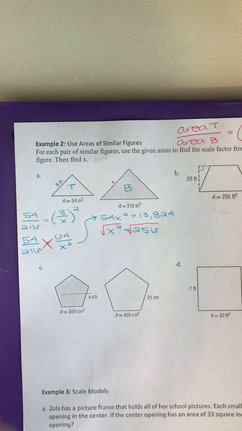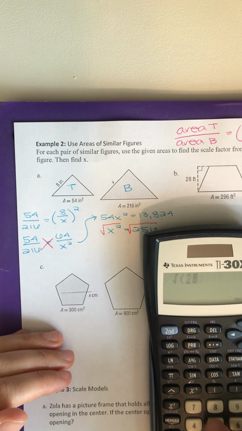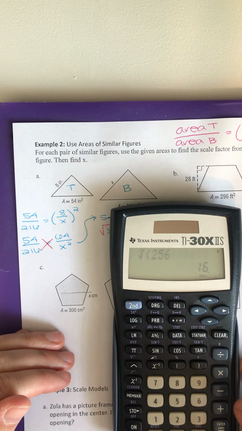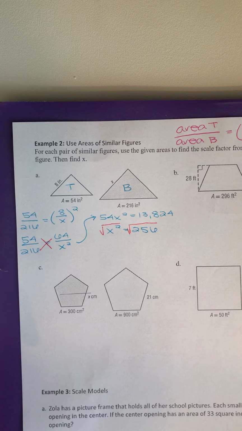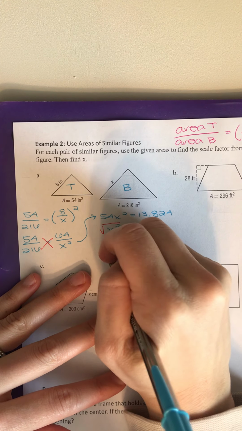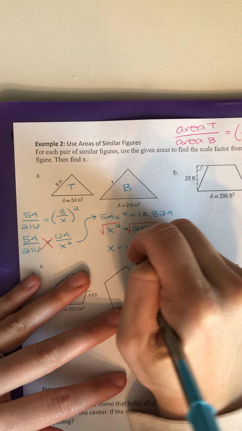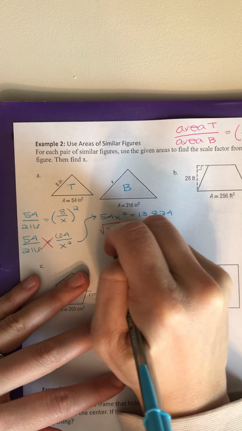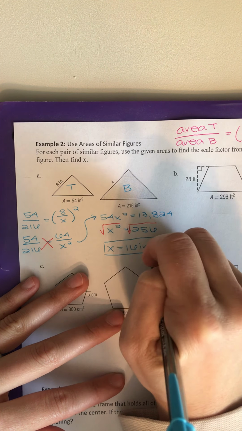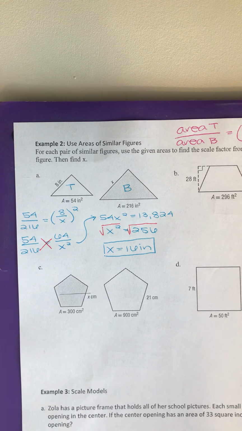So I'm going to take the square root of 256. You might know this. It's going to be 16. So my x is 16 inches. Because remember, sides are not squared, just areas are.